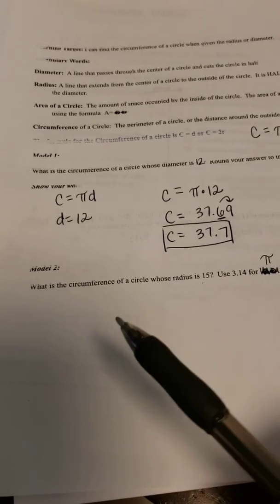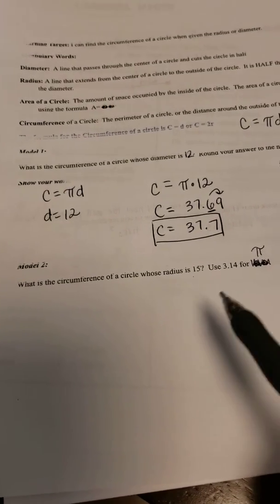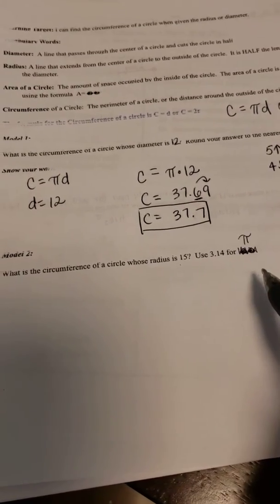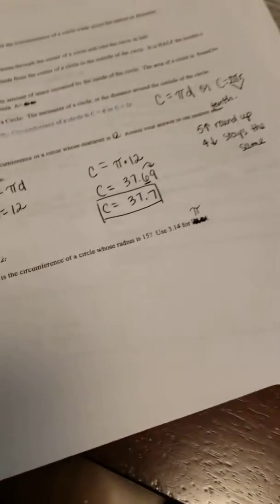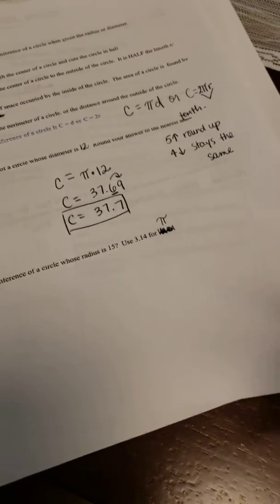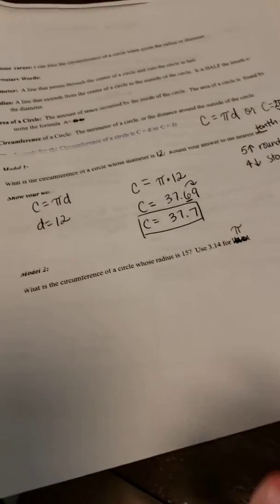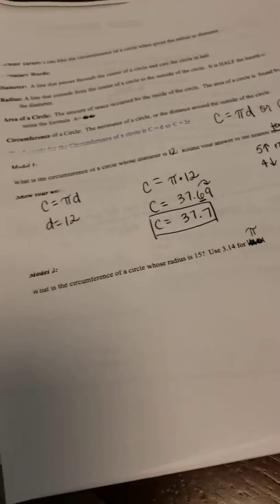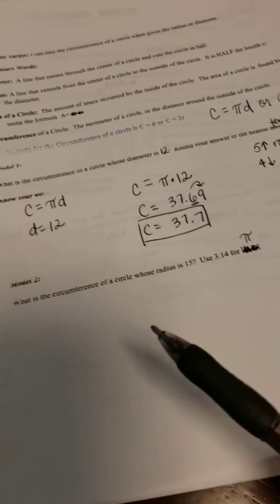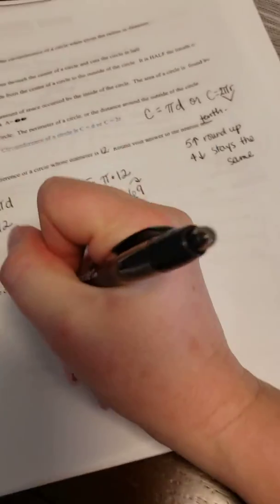Moving on, Model 2. What is the circumference of a circle whose radius is 15? Here it tells us to use 3.14 for pi. I usually don't see them doing that on the 7th grade level state exams or anything like that, but who's to say they're not going to? So you need to be familiar. What is the circumference of a circle whose radius is 15?